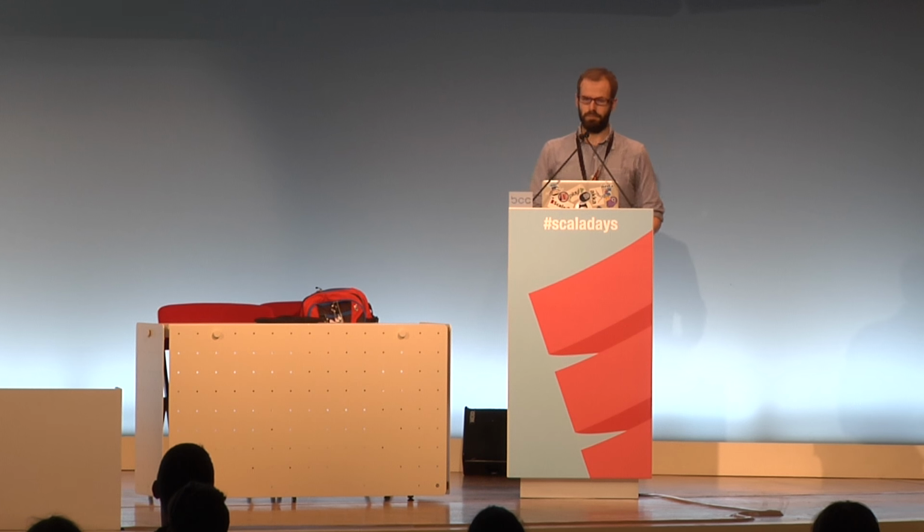But then one day there comes a time when you do actually need to write performance critical code. And in those kind of cases, you need to understand how your code is running on the JVM, how does it get compiled down to bytecode, what's it actually doing, and what kind of tools are available for you to improve the performance of your code. So inlining and specialization are two of those tools.